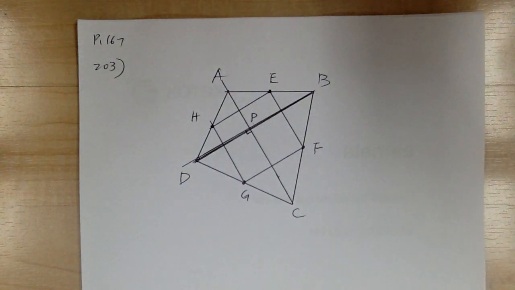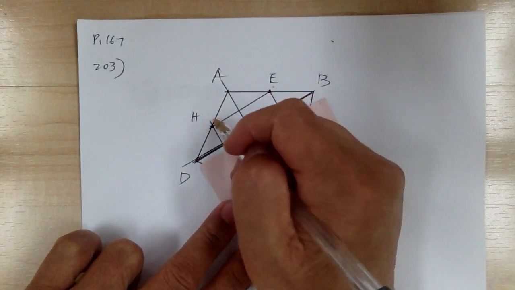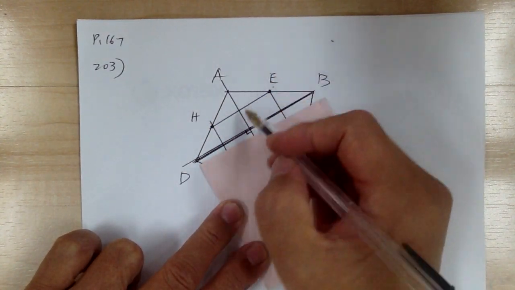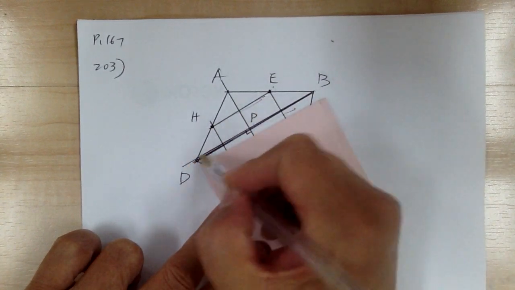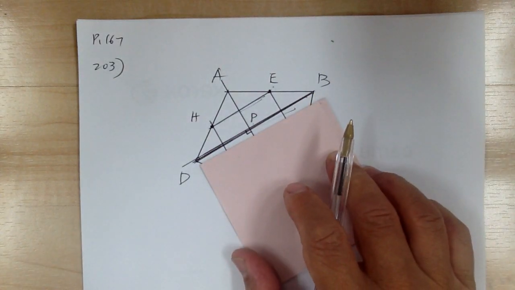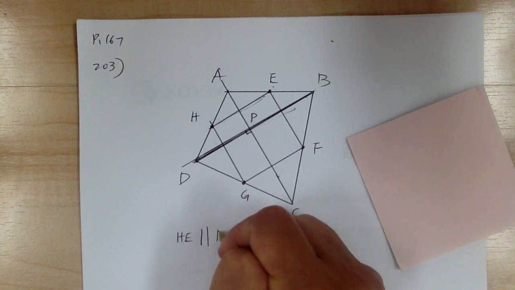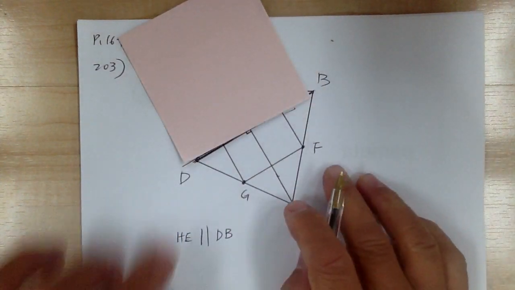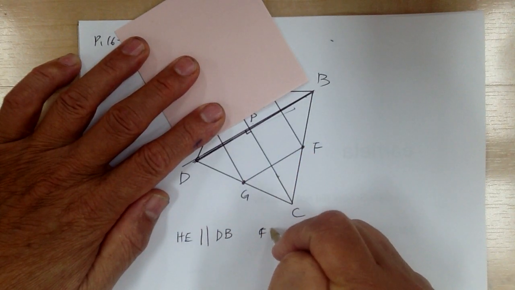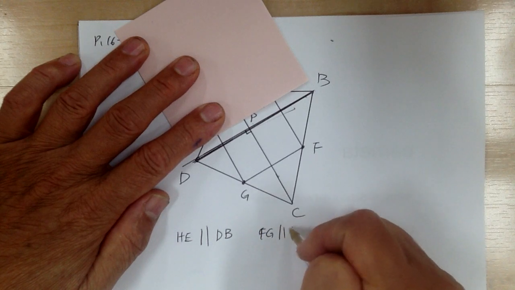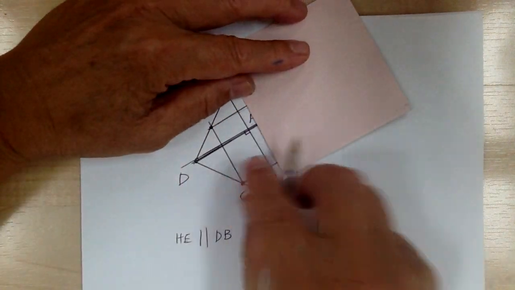So what you need to do is look at a triangle a little bit at a time. So when you join the midpoints of the sides of the triangle, you're going to have this parallel to this, and this would be half of this. So using that theorem, you're going to have HE parallel to DB. And you do the same thing for the bottom triangle over here. So you're going to get FG parallel to DB.